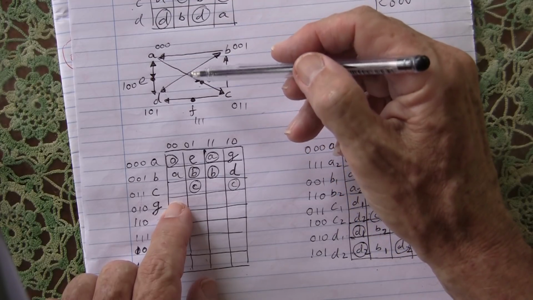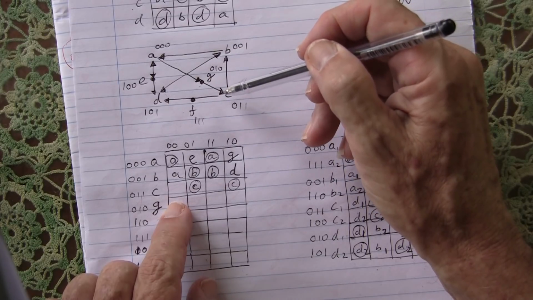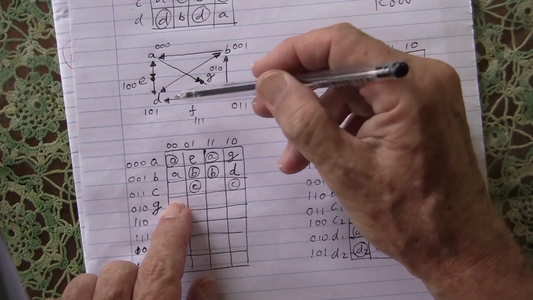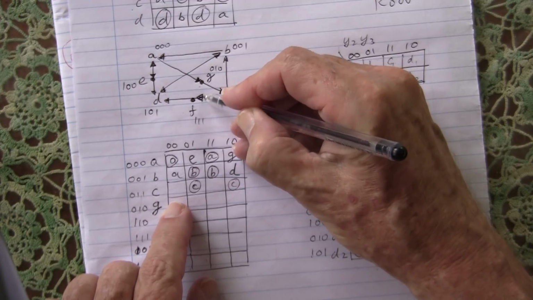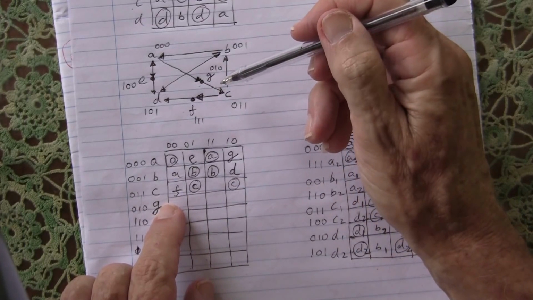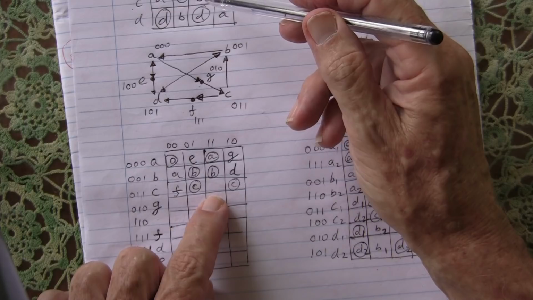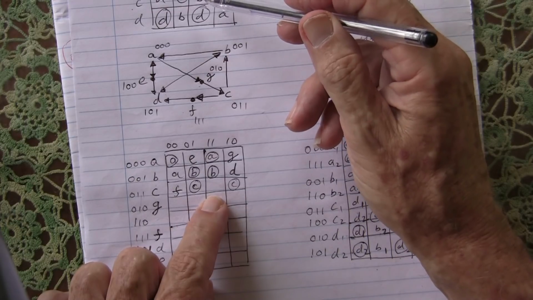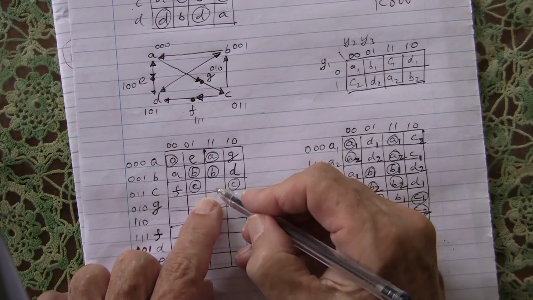But when we try to go from C to D, we butt up in F. So we write F there instead. And here now we would be trying to get to B from C. And that we can do.